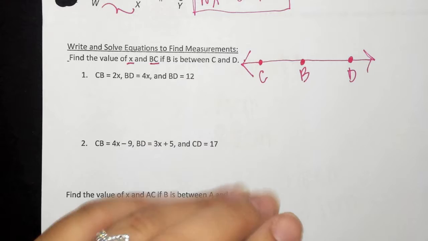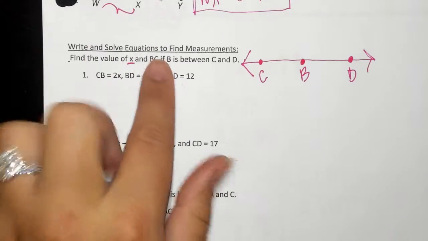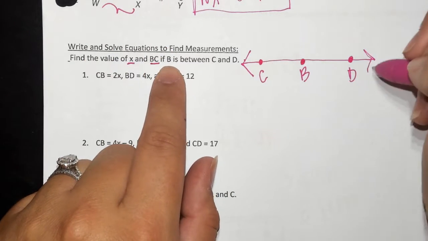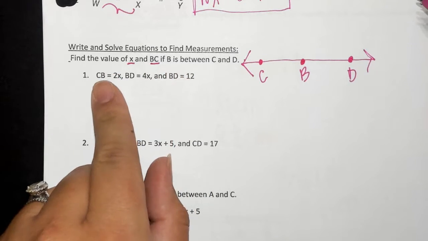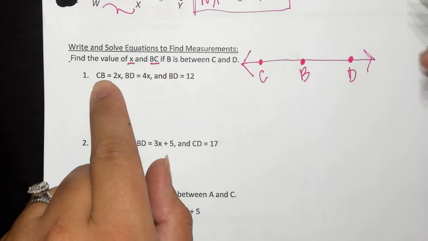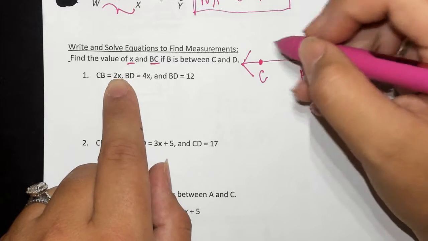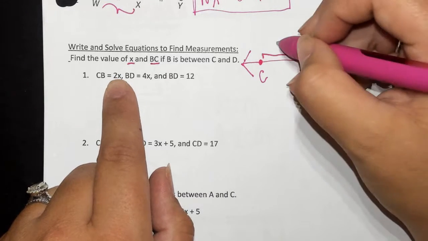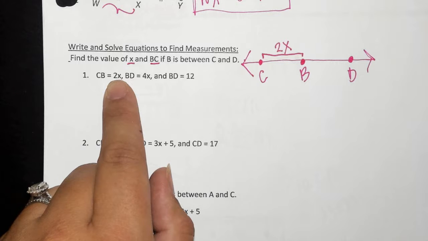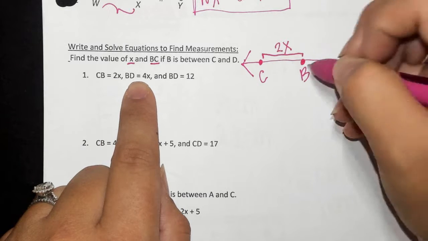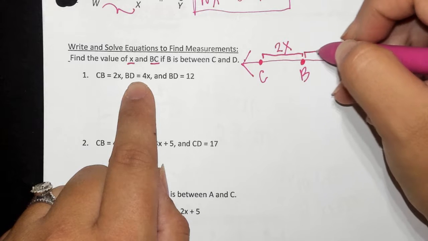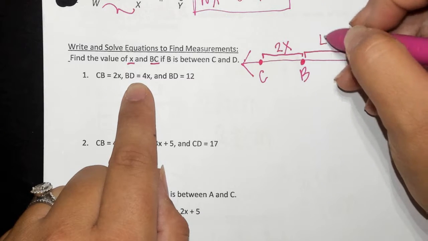Okay? Am I good? You good so far? I just put B in the middle because it's between. Doesn't matter exactly where it's at. So now, number 1 is telling us these things. CB is 2x. Okay? So I know this part right here is 2x. From B to D is 4x. So from here to here is 4x.